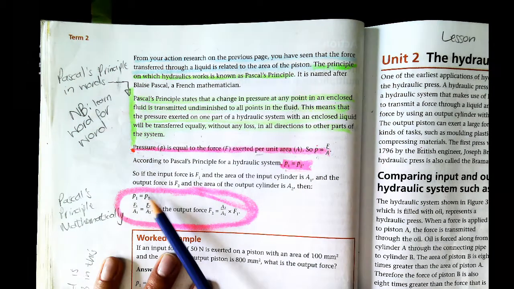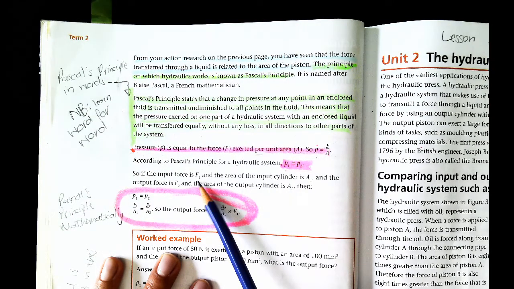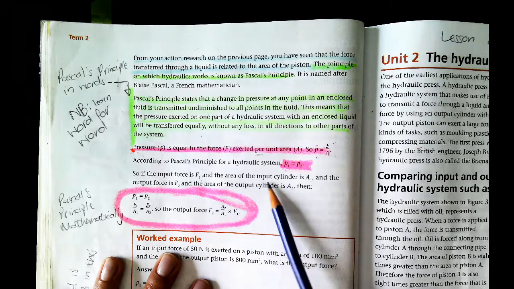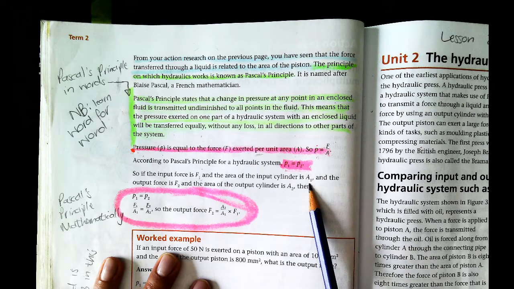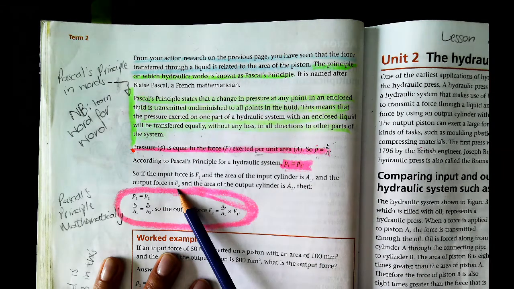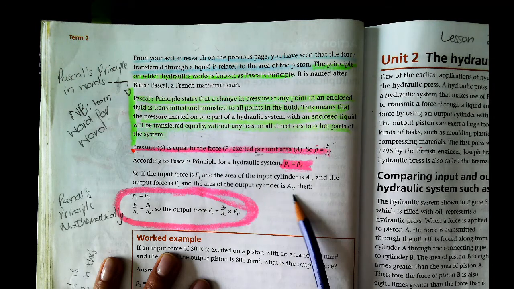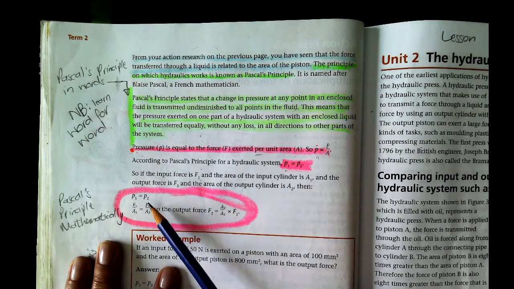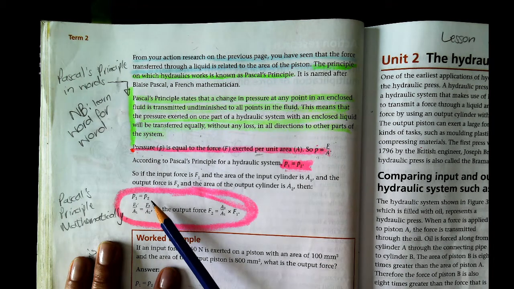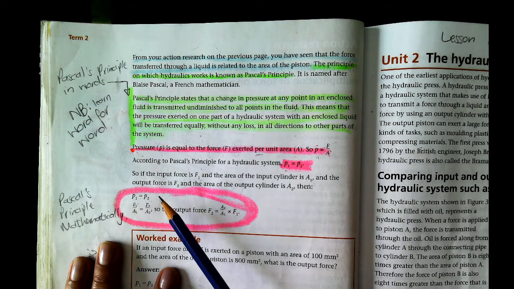So if the input force is F1 and the area of the input cylinder is A1, and the output force is F2 and the area of the output cylinder is A2, then, very important, you always start with Pascal's principle: P1 is equal to P2, because that is what he discovered.